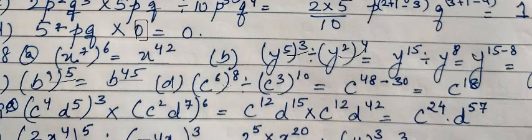Now again here we have to divide it. First of all, we will multiply these exponents. So c raised to the power of 48 divided by c raised to the power of 30, which comes out to be c raised to the power of 18.